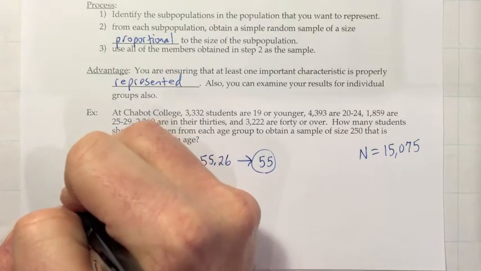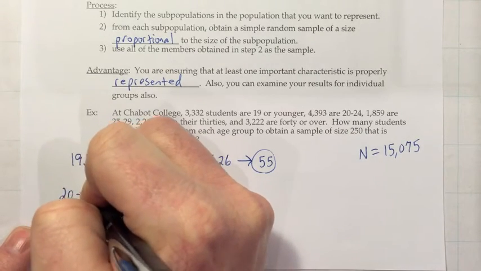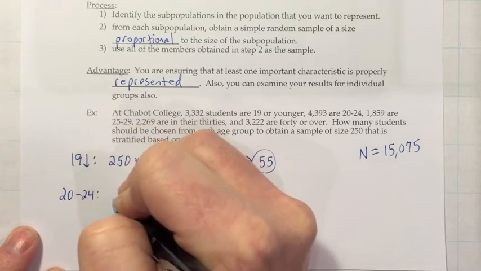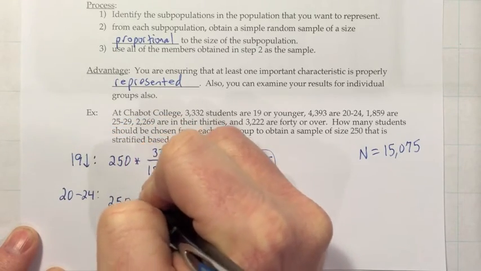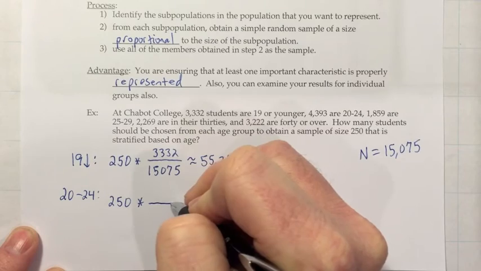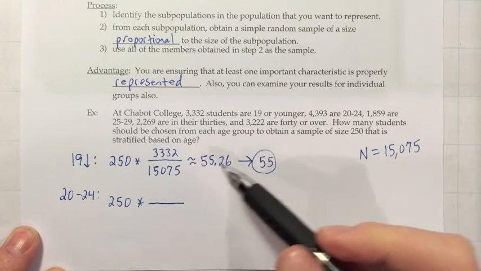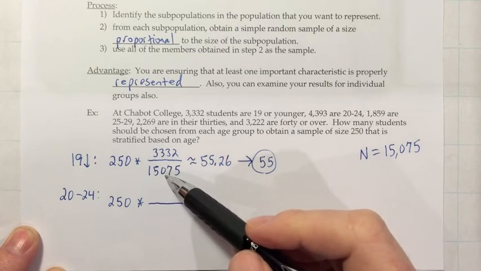So in the early 20s, 20 through 24, we still want to do 250, and we still want to multiply by the decimal form of that fraction.